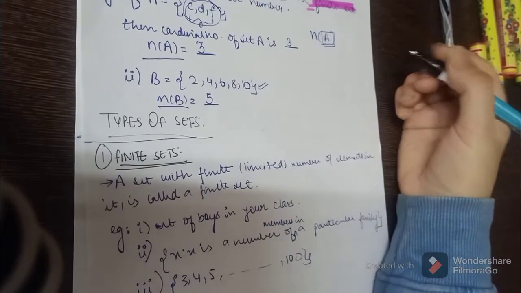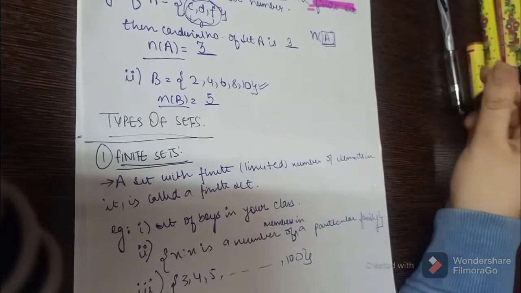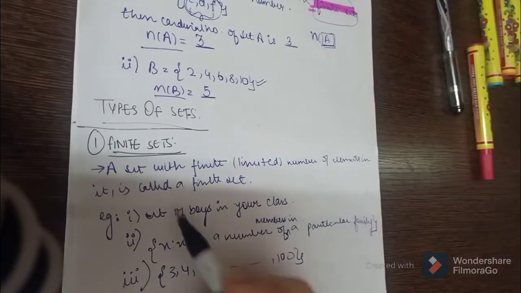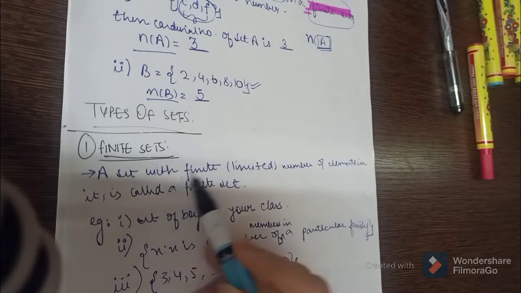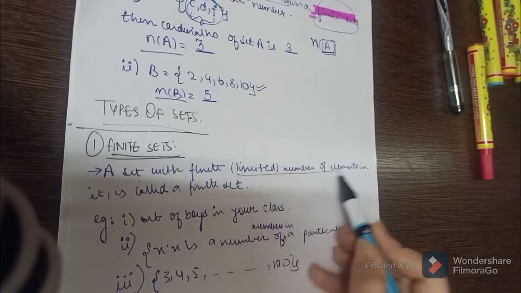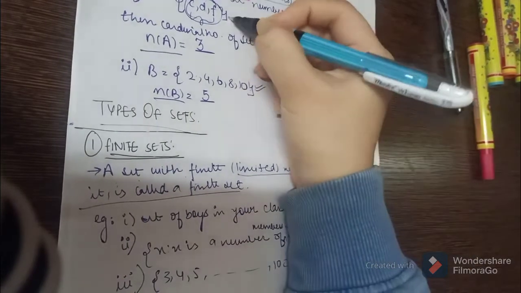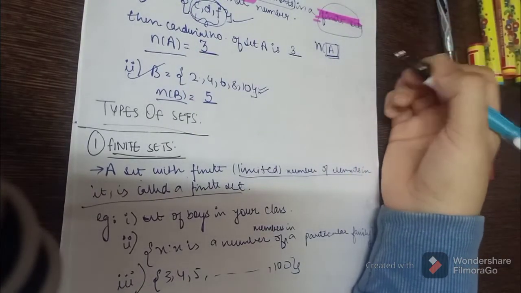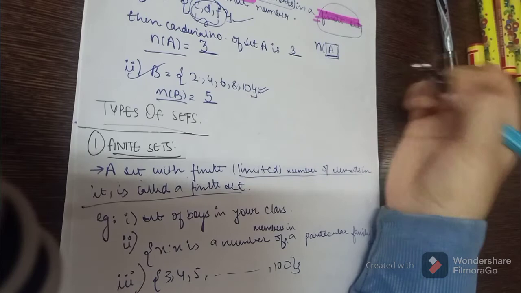Now let's talk about the different types of sets. The first type of set is the finite sets. As I told you, we'll be talking about it. So a finite set is that set which has a limited number of elements, like the set A and the set B. They had a limited number of elements. So this set came to be known as the finite set.